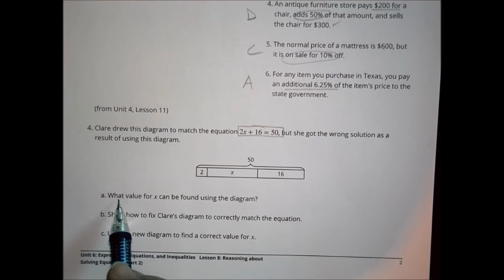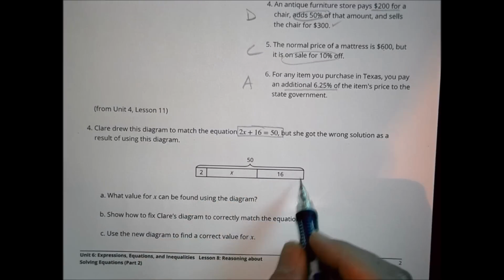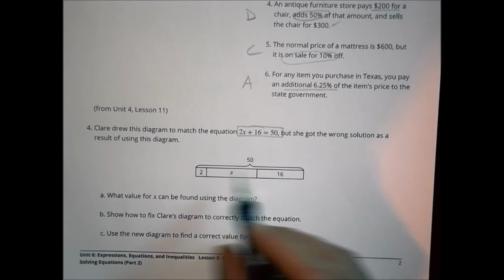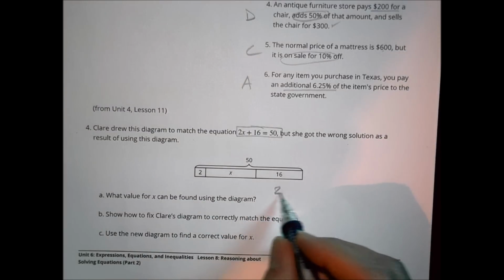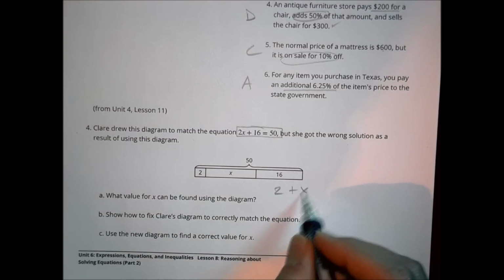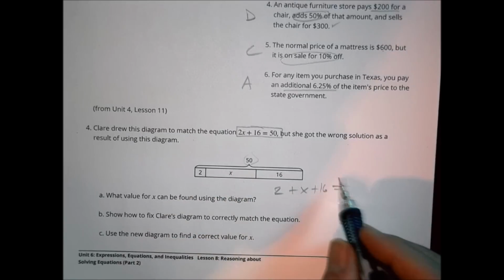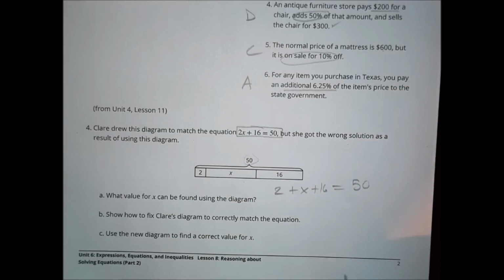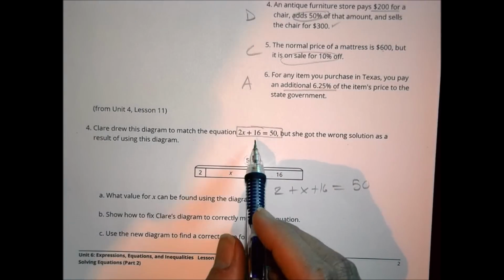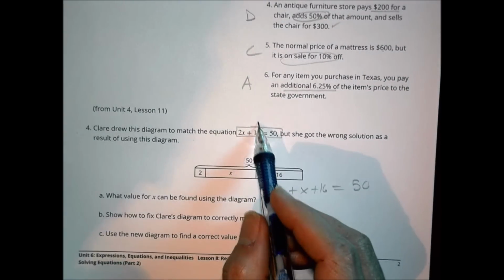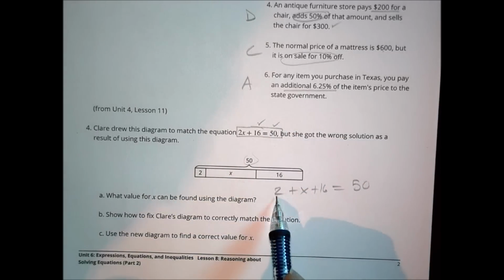We're going to get to that in one of these other questions, but let's look at the first thing. It says what value of x can be found using the diagram? So if I use this diagram as it is, what do I have? I have a 2 plus an x plus a 16 equals altogether the 50. That's what she actually has as an equation, which you can see doesn't match that right there. The 16 is good, the 50 is good, but the mess up is coming right in here.